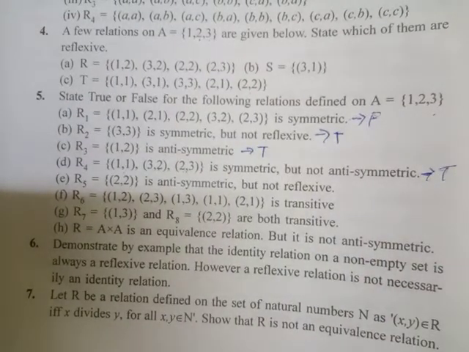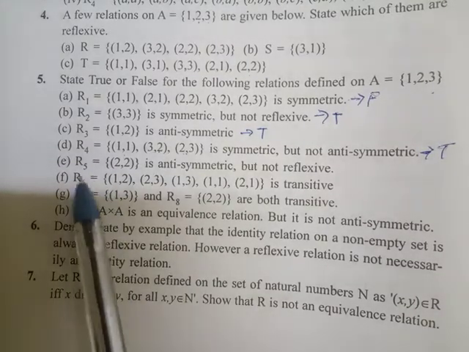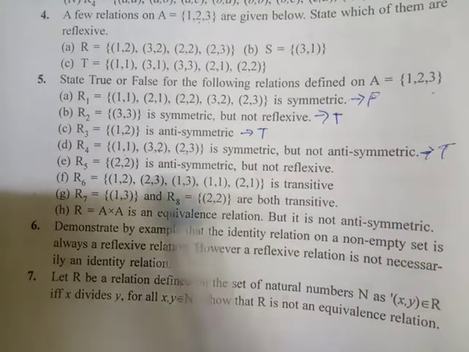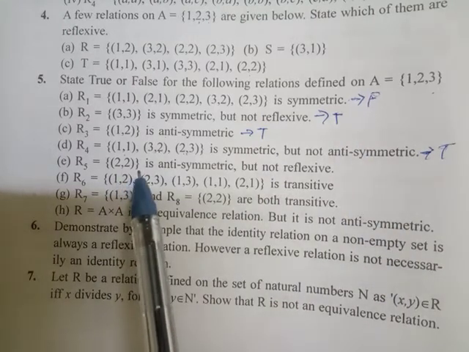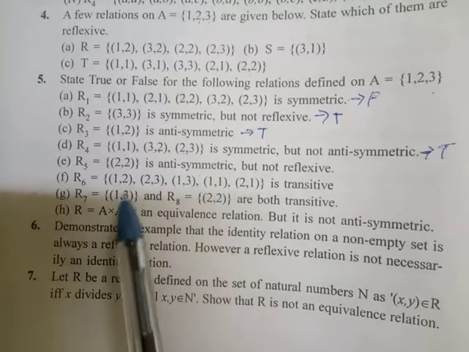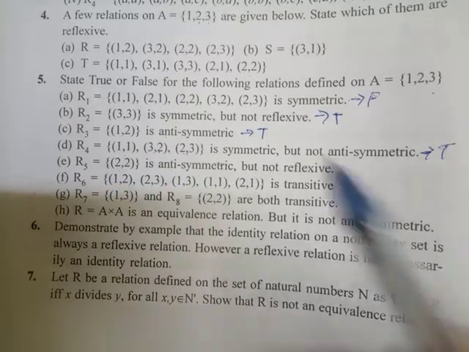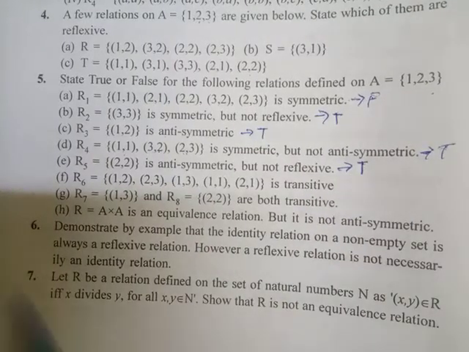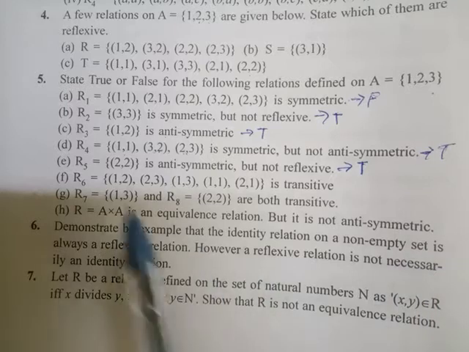Number E now. Look here, number E. {(2,2)} is antisymmetric but not reflexive. It is true also, because (1,1) and (3,3) do not belong to the relation. So (2,2) is the only one. It is antisymmetric but not reflexive. It is true.